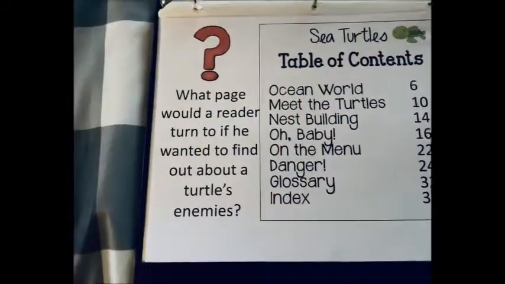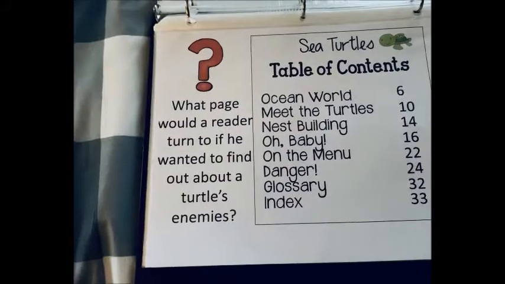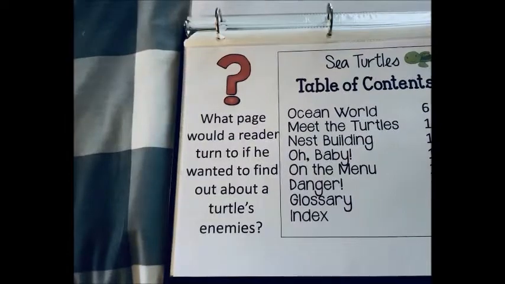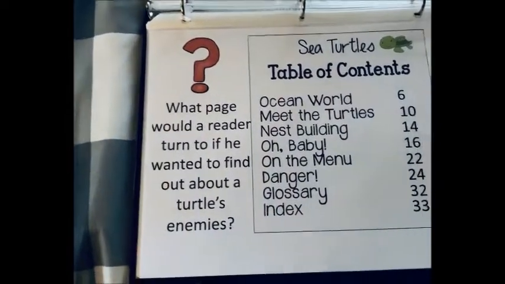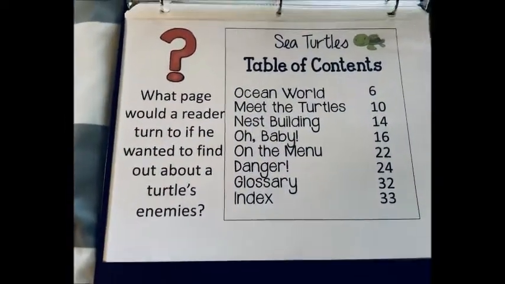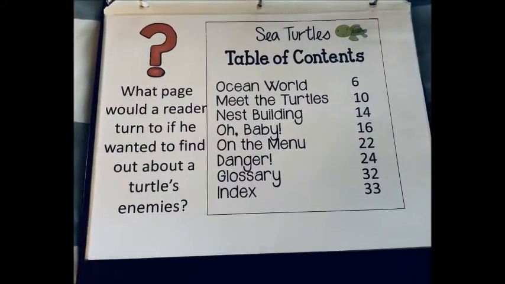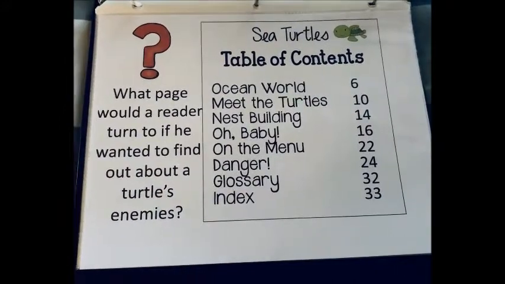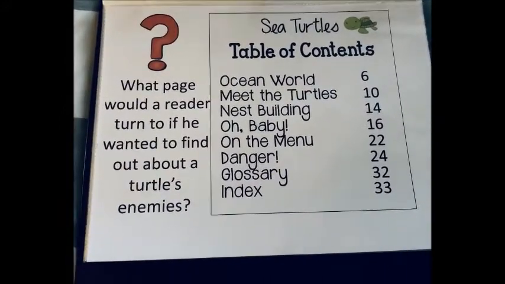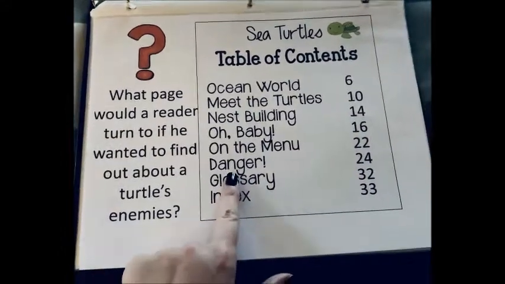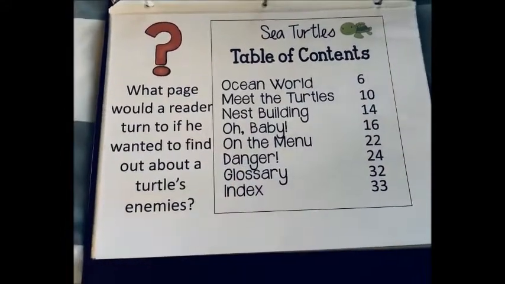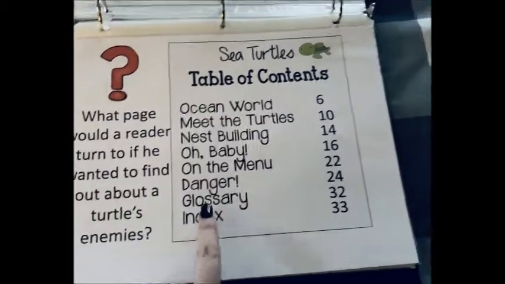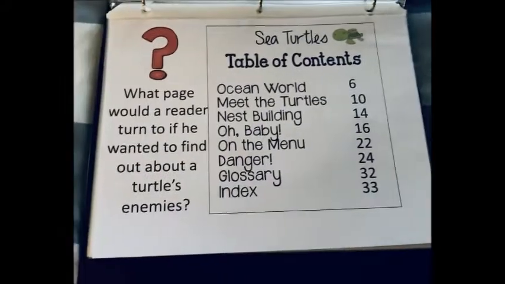All right, the next question. Again, we're using the same table of contents. What page would the reader turn to if he wanted to find out about a sea turtle's enemies? We talked about before, there is a certain word on this table of contents that means that you are in harm's way. And usually if a turtle has an enemy, their enemy might be trying to harm them. So if we're looking through, I think the key word for this one is danger. A sea turtle's enemy could cause it danger. So if I were going to read about a sea turtle's enemy, I would probably go to page 24 in my book to find that information.